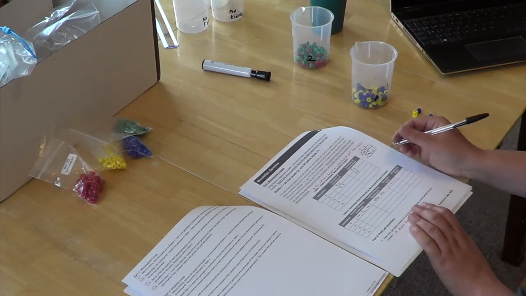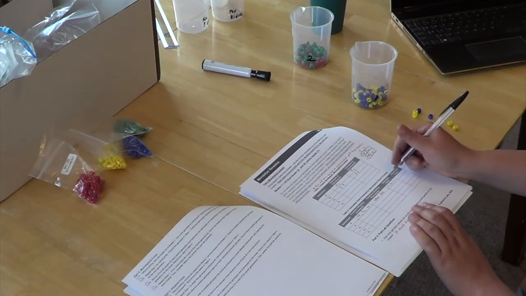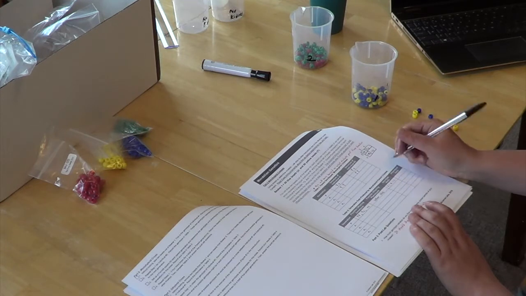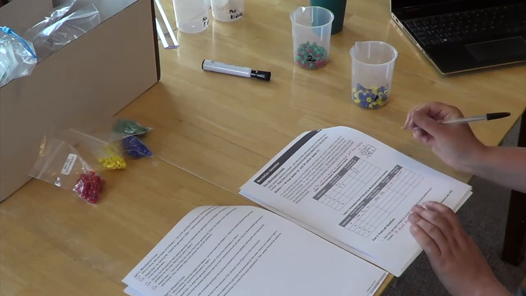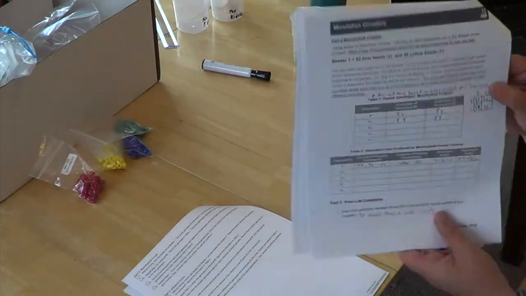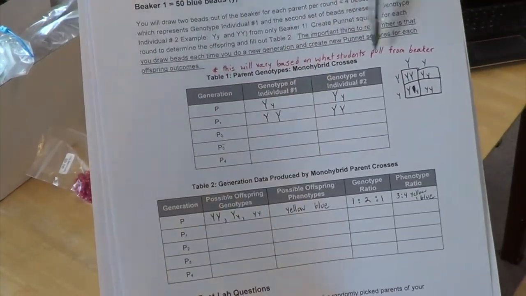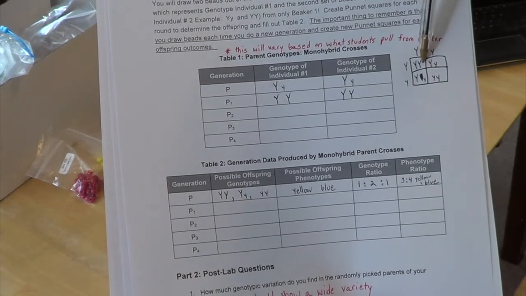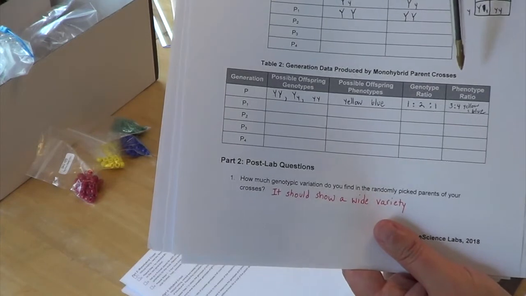And then the phenotype ratio is 3 out of 4 are yellow, and 1 out of the 4 are blue. And that's all based on using that first parent generation and doing that 1 Punnett square. And there are all my answers for that parent generation.